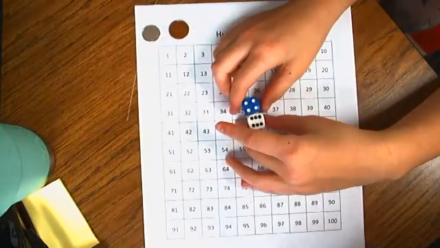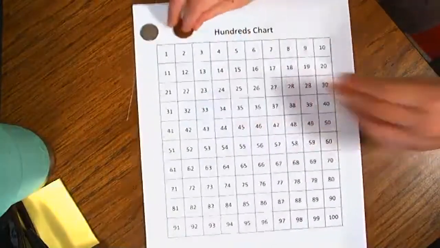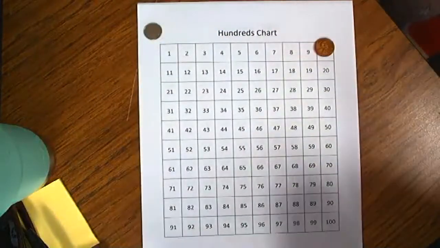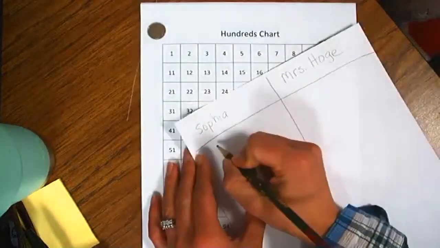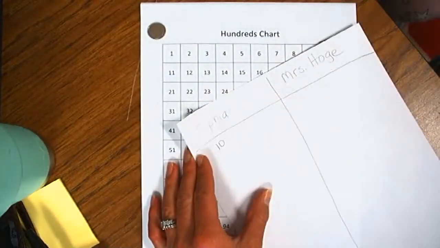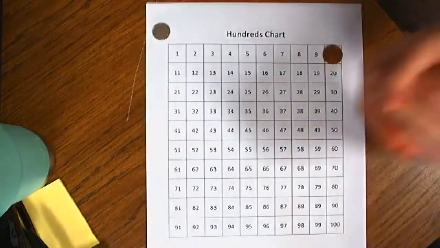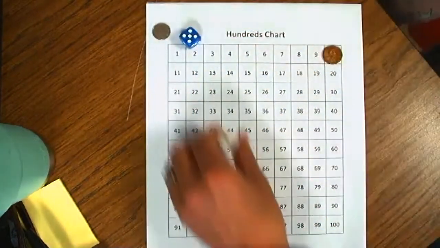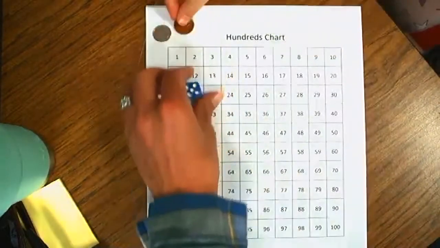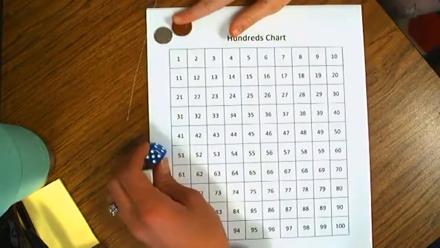Okay, 10. I'm going to risk it and go again. Okay, so I'm going to write her number 10 down here, so I know that's how many spaces she moved in case she has to go back. No. Okay, so what do you have to do now? I have to go back. So maybe you shouldn't have taken that chance.